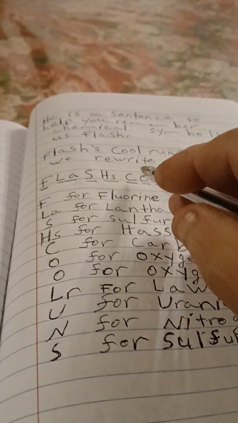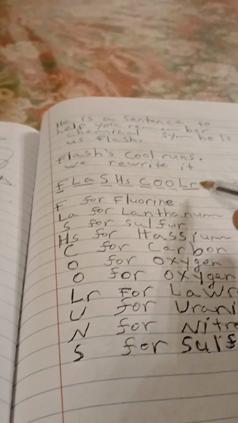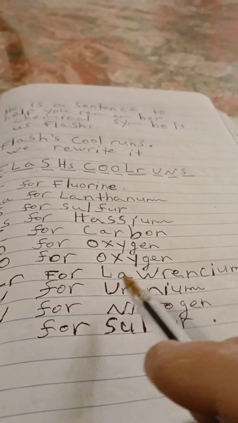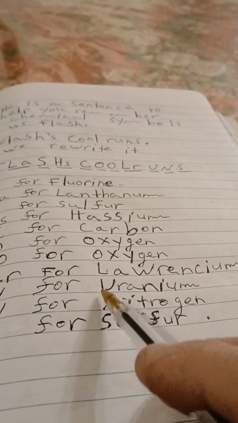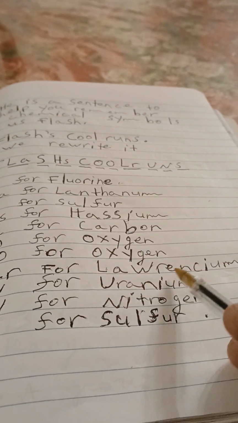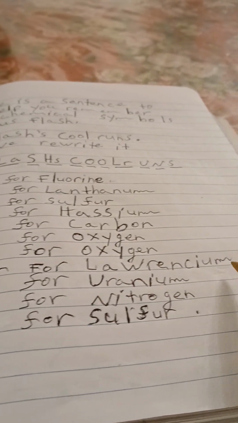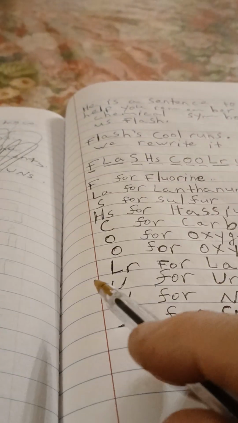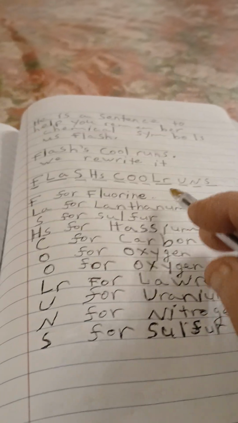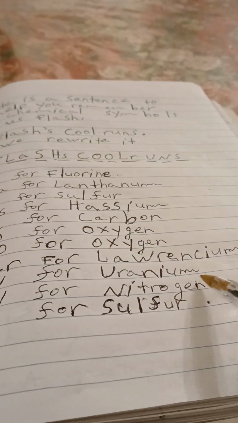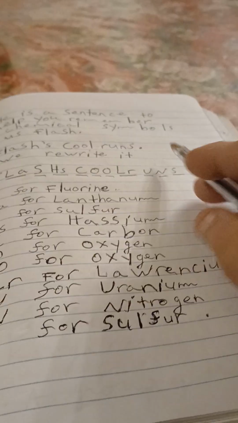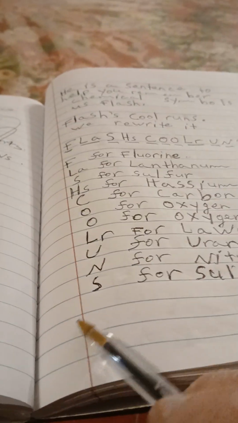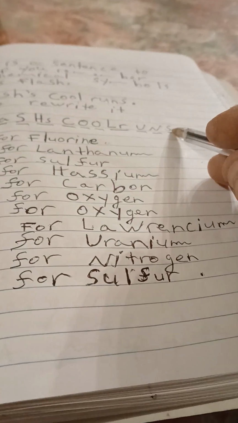Now we come to a capital L and a small r, and that's for lawrencium, L-A-W-R-E-N-C-I-U-M, lawrencium. Then we got the U, a capitalized U for uranium. And then we got the N for nitrogen, and we got the S right here for sulfur.